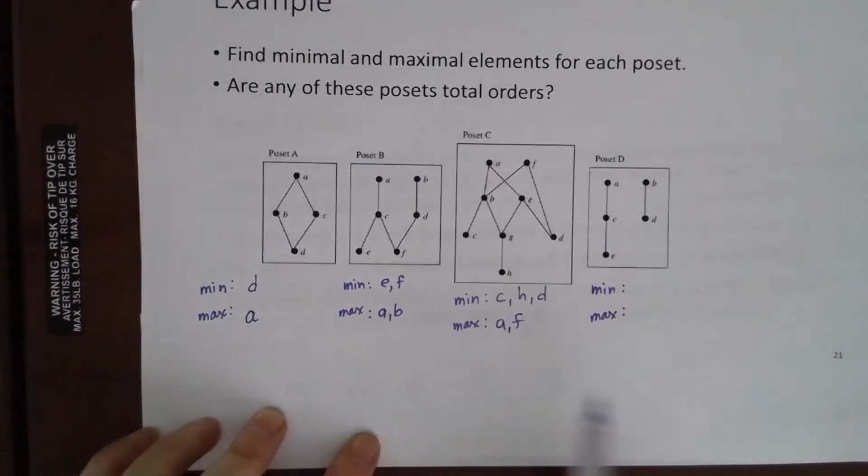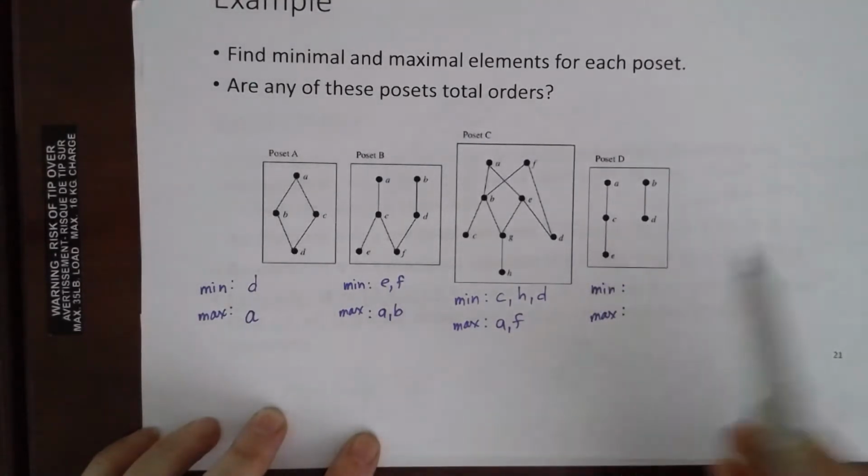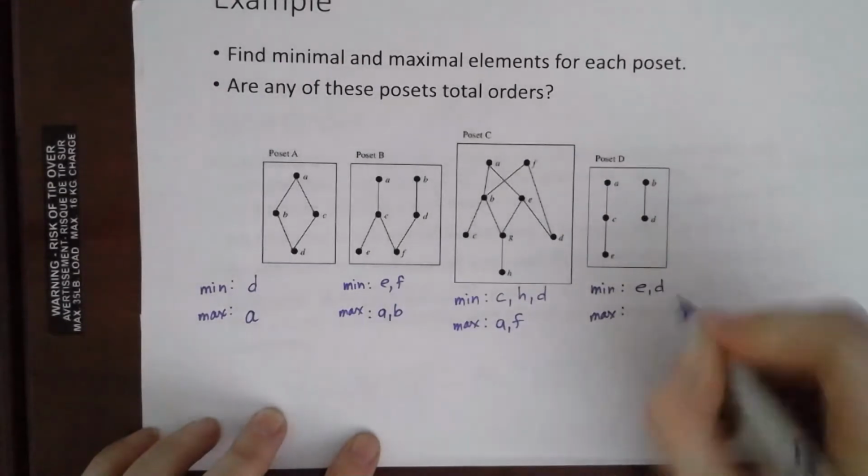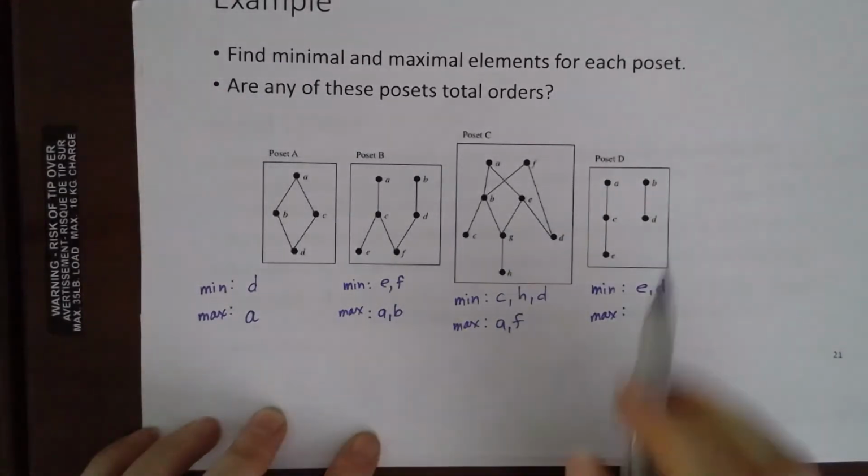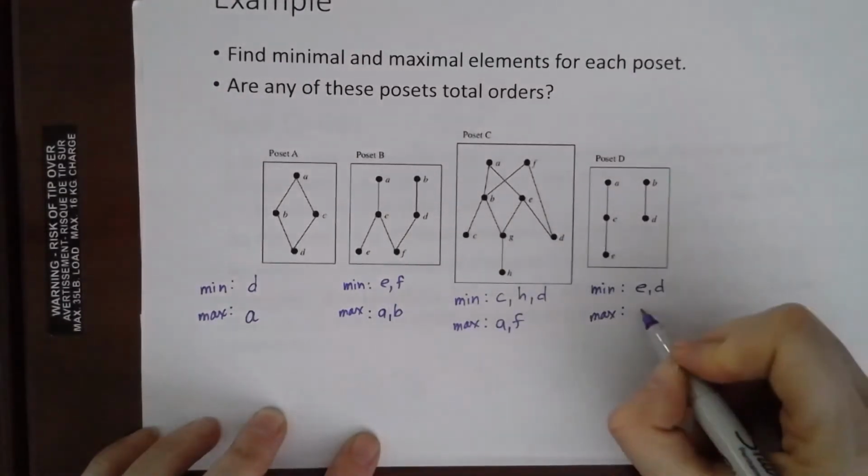And then the minimal ones over here are E and D. And then the maximal elements are A and B.